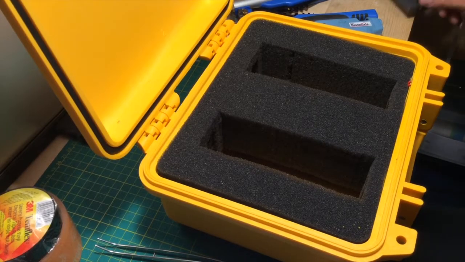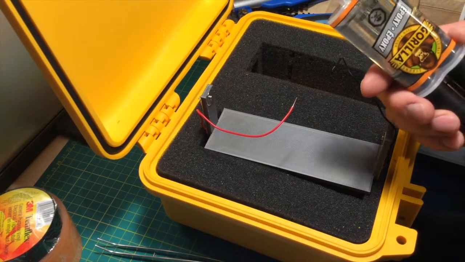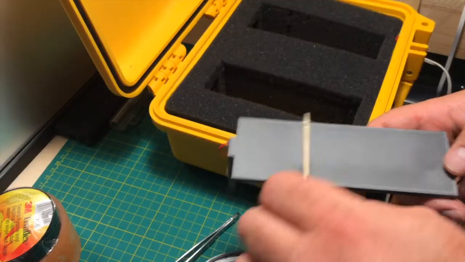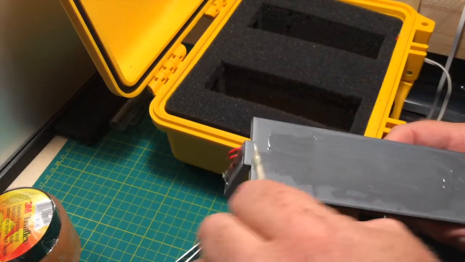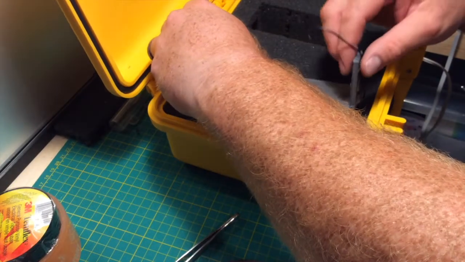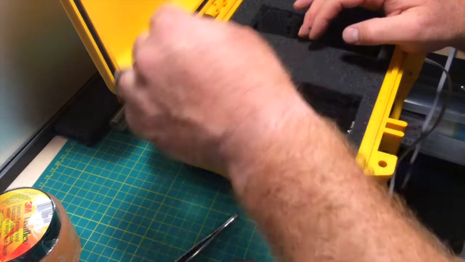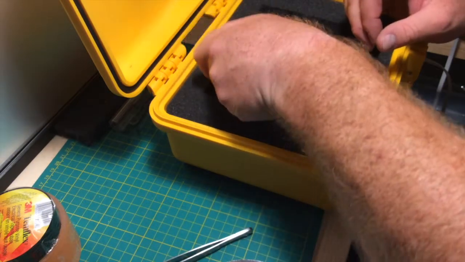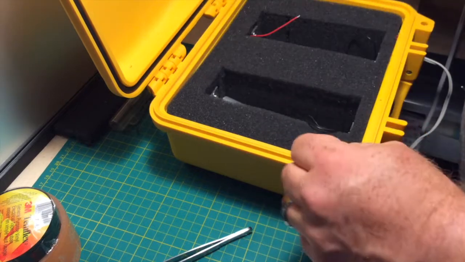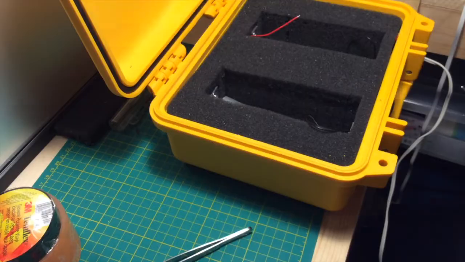Alright, it's time to put the holders in place, and to do that we're going to use some 5-minute epoxy here, and should hold them forever. Get this on the foam. 5 minutes seems like a lot of time to work, but it never is. Alright, we'll let those set up, and then we should be good to finish soldering all of the wiring together.